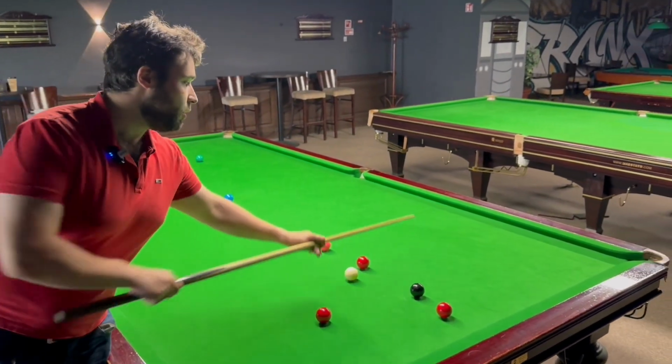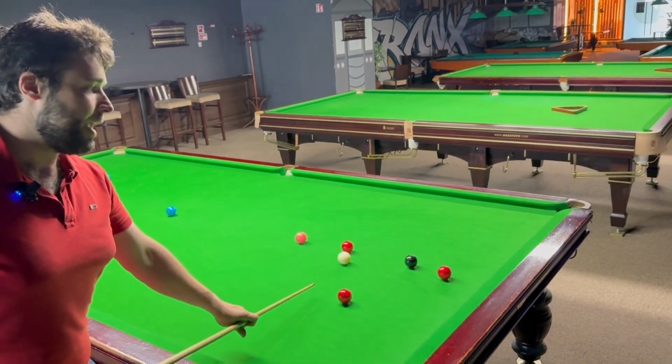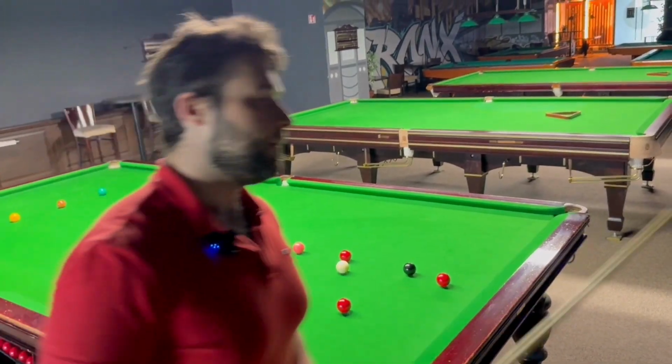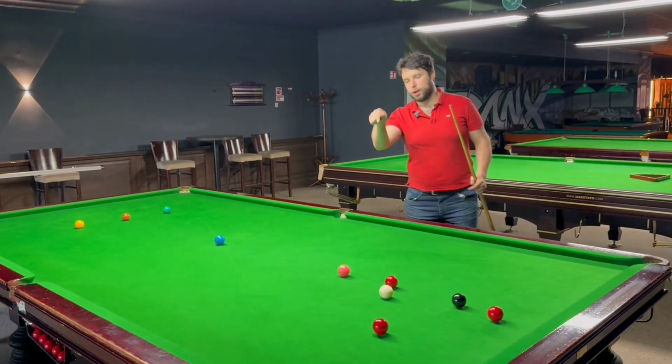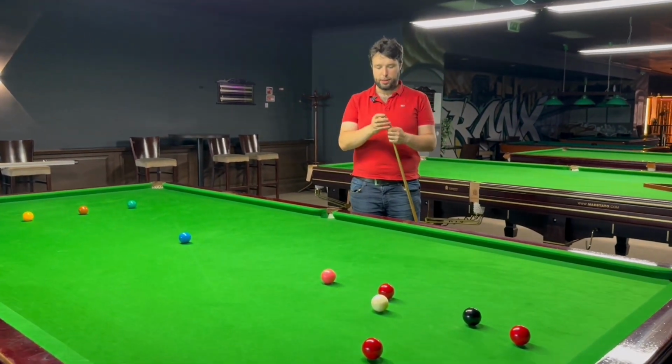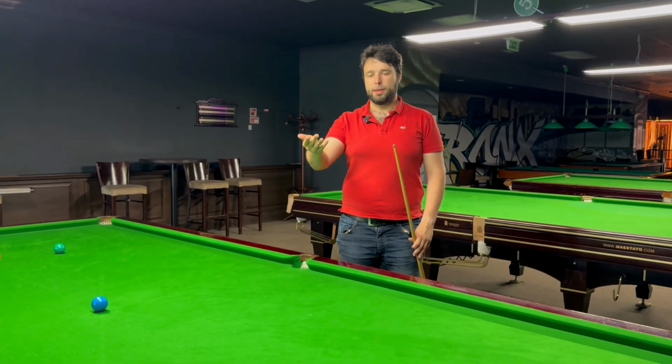So I could stun over here and then make position for the black slightly higher and position for the red. So you walk around the table, you put your finger on the specific spot you want to land the cue ball, plus you understand the logical pattern, why you make that decision.